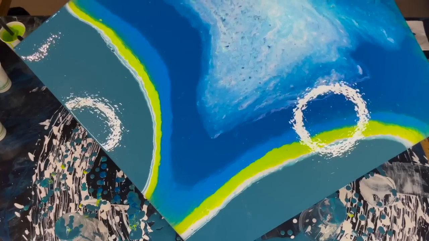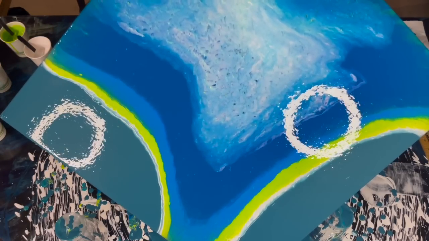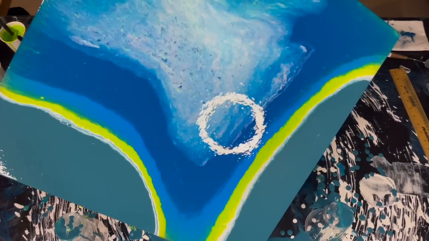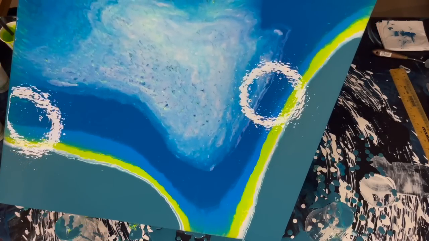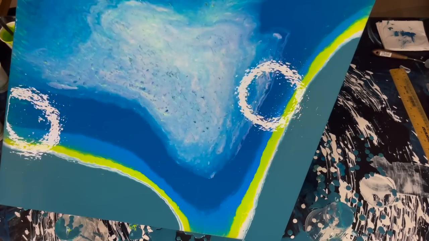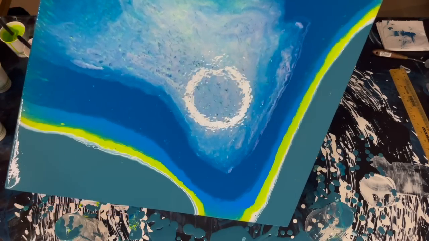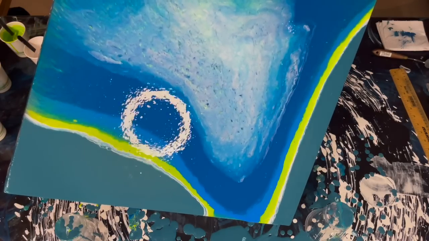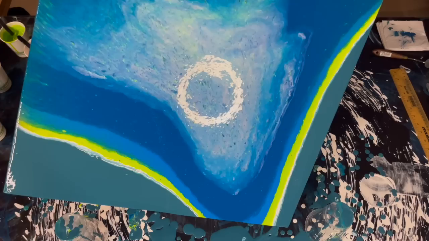I'll set that on the table so I can introduce a bit of a curve here on this edge, this top edge, towards me. And I think I'll go down that same spot. Just lose a little bit more paint without changing the composition.